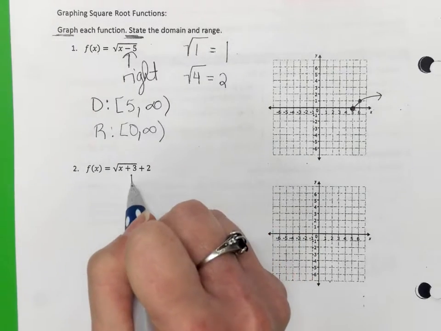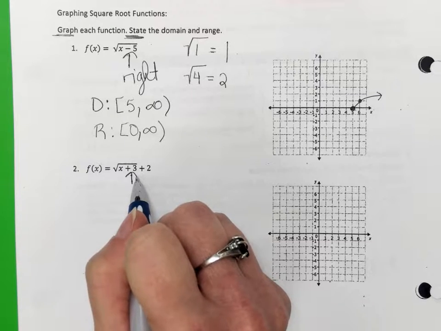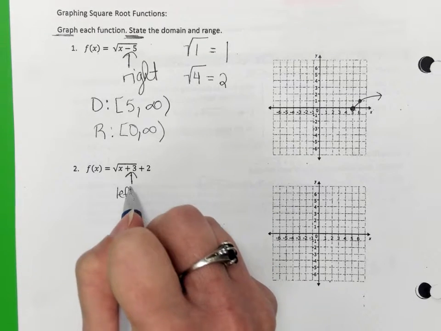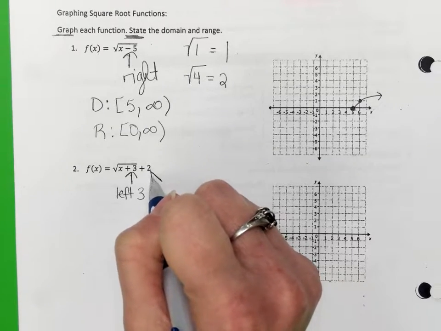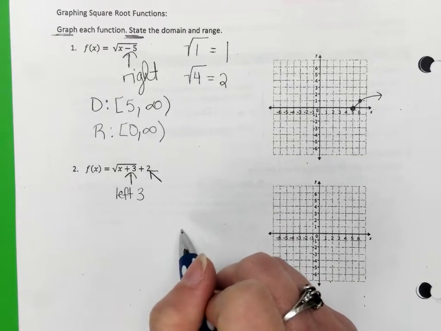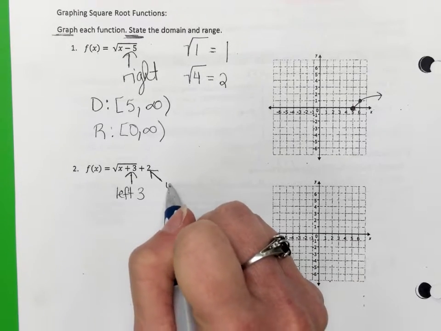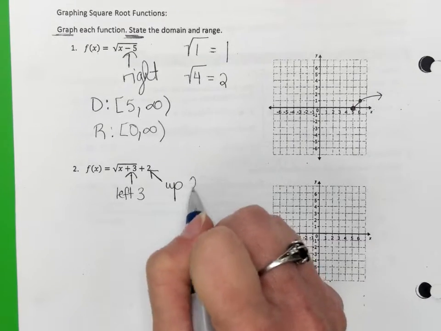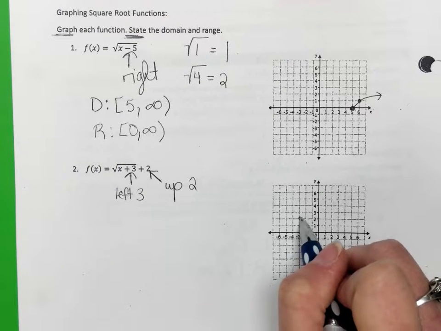Number 2. What does the positive 3 inside tell me to do? Left 3. Do negative 3, right? When it's outside, you keep the same sign and you move up and down. So where's a positive 2 tell you to go? Up 2. So here's what you're going to do. You're going to move left 3 and then up 2. Then you put your dot.